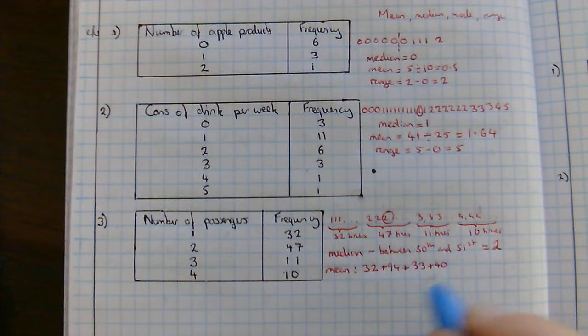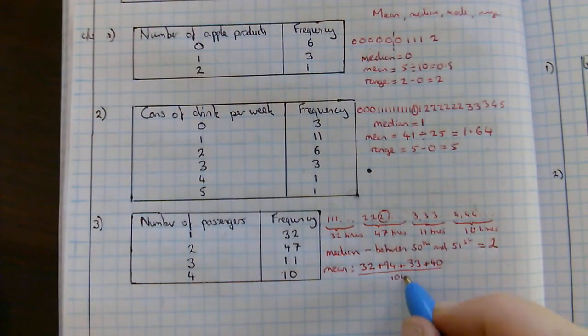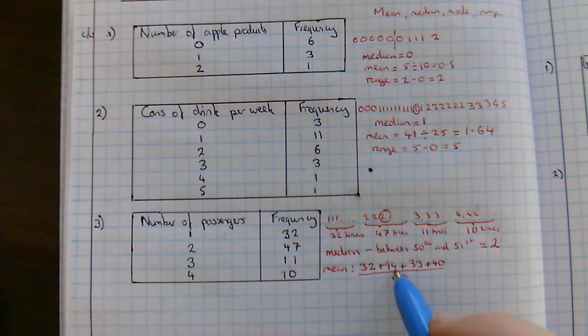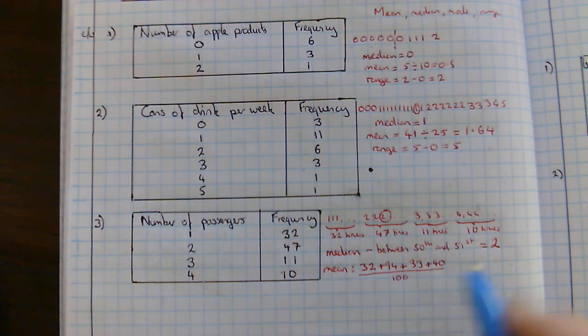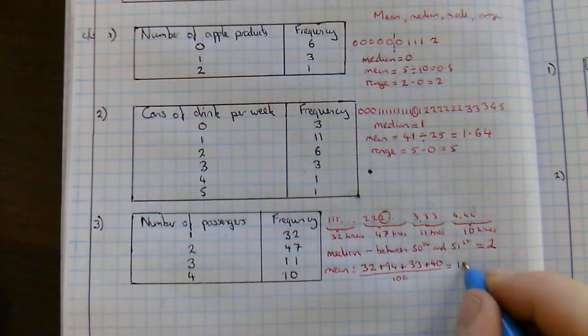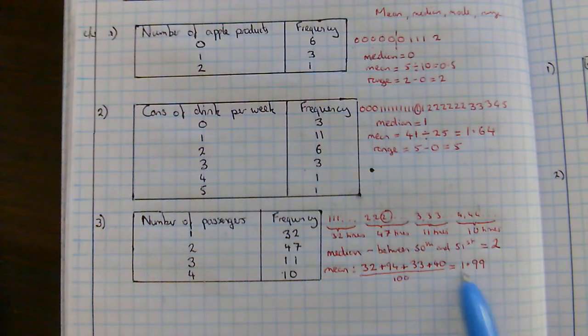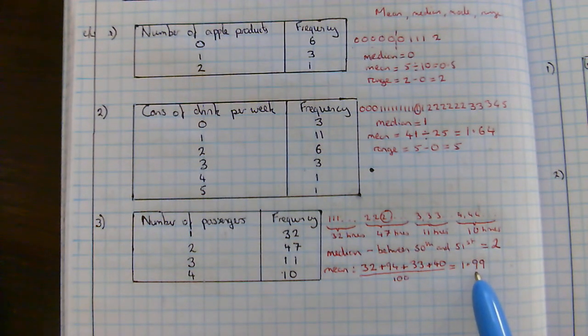We know that there's 100 items in my list, so I'm going to add those together. That's going to give me 126, 159, gives me 199 divided by 100, which is 1.99. So the mean number of passengers in a car is 1.99, slightly less than that median, which is 2.